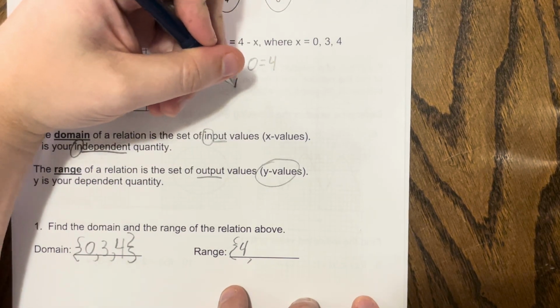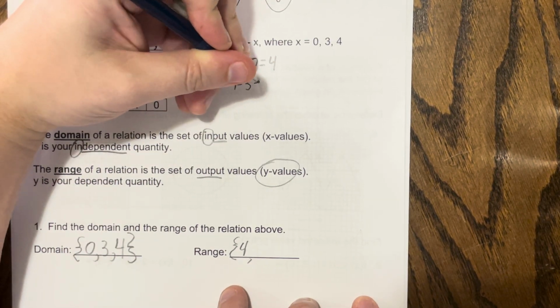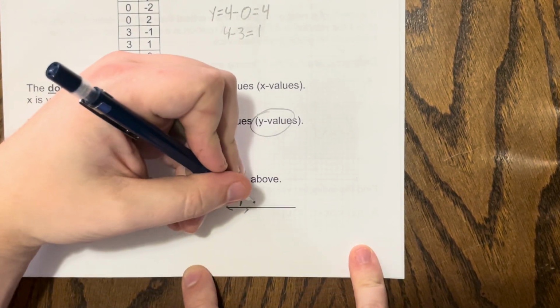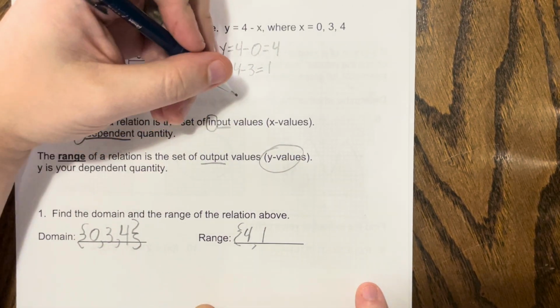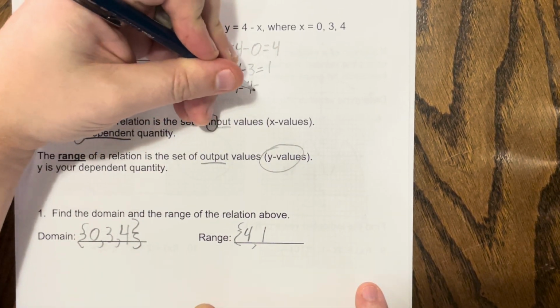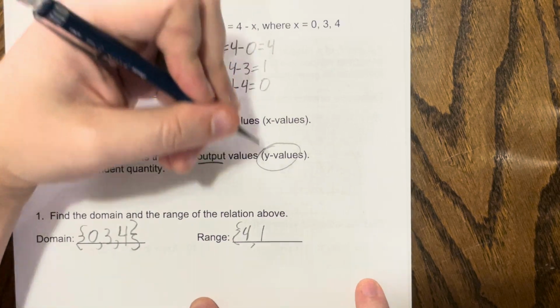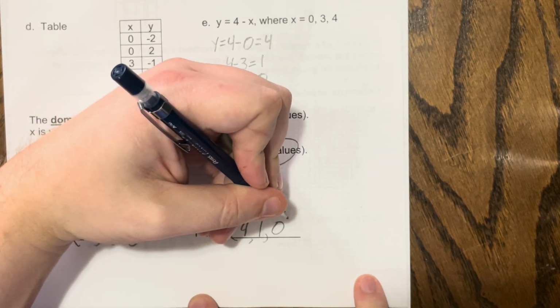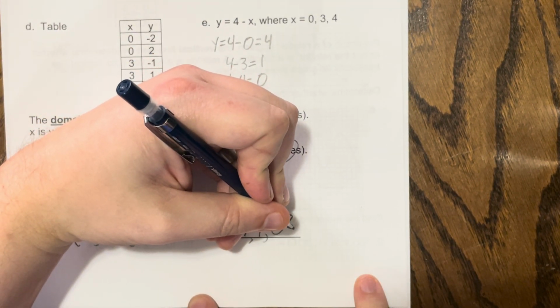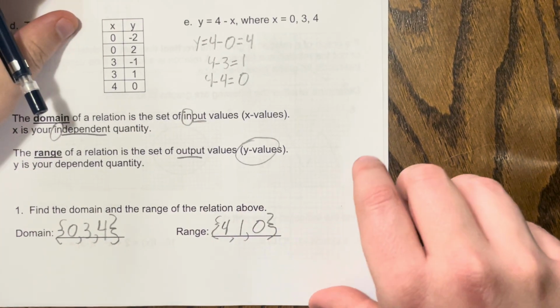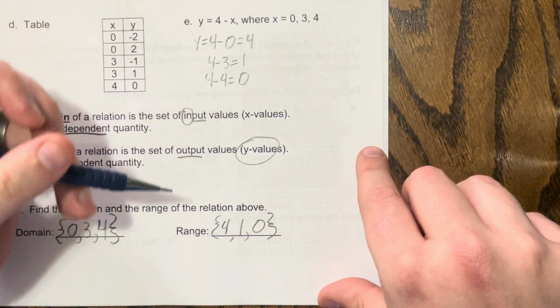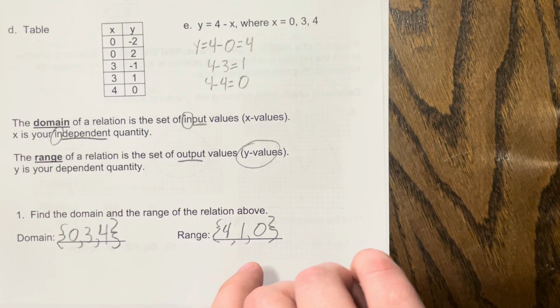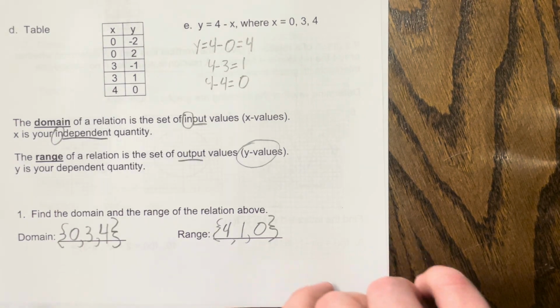Then I could plug in a 3. So 4 minus 3 would give me a 1. And then a 4. So 4 minus 4, 0. So those are the y values, or just the output, whatever the result was we got whenever we put those into the equation.